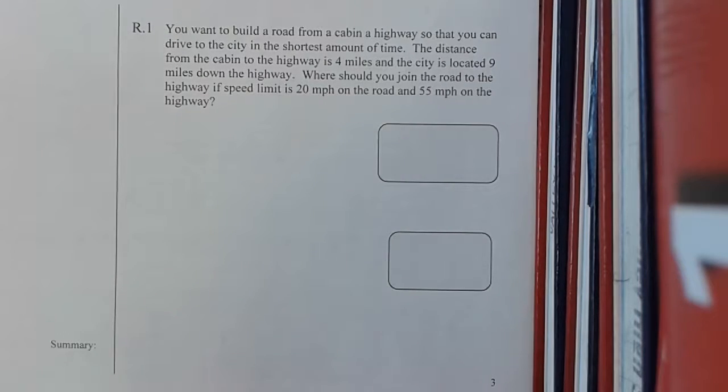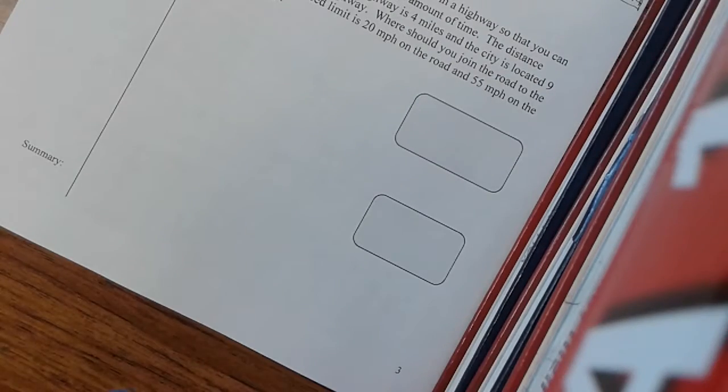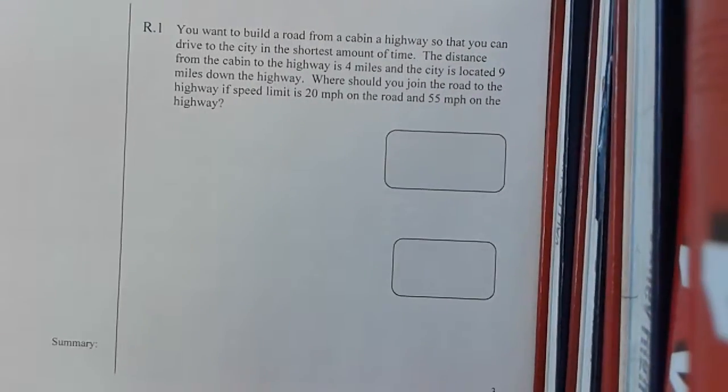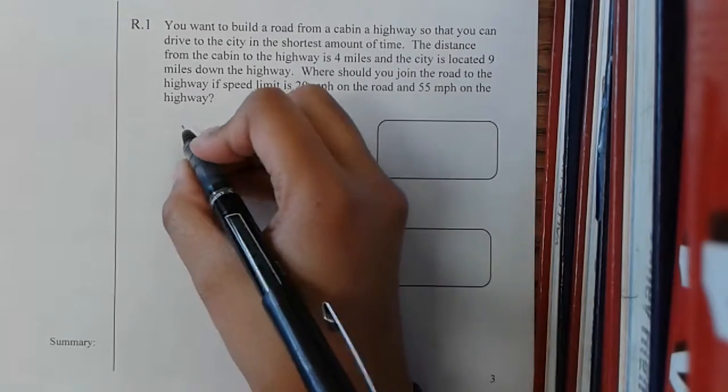Alright, so R1. You want to build a road from a cabin to a highway so that you can drive to the city in the shortest amount of time. The distance from your cabin to the highway is 4 miles and the city is located 9 miles down the highway. Where should you join the road to the highway if the speed limit is 20 miles per hour on the road and 55 miles per hour on the highway? The first thing you want to do is draw a picture.